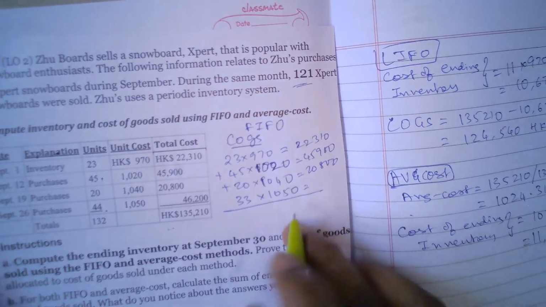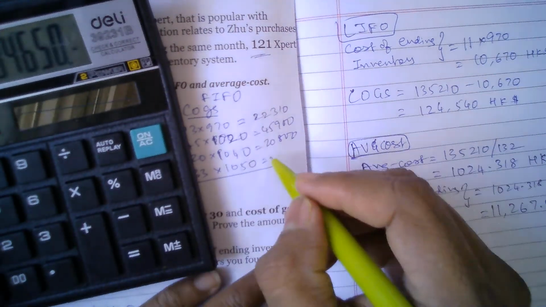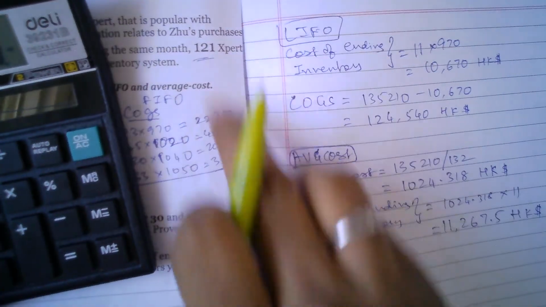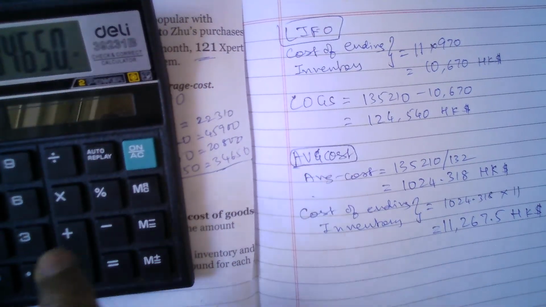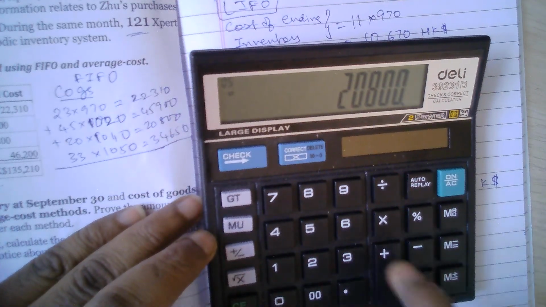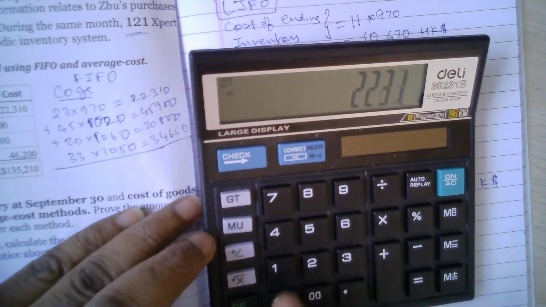Now 33 into 1050 is 34650. Now I have to add 34650 plus 20,800 plus 45,900 plus 22,310.